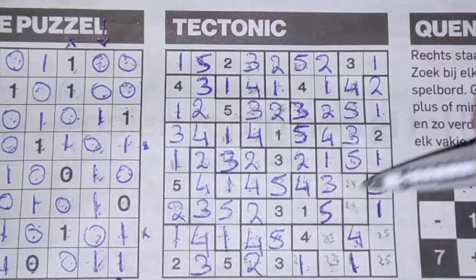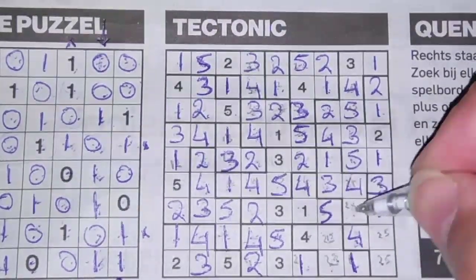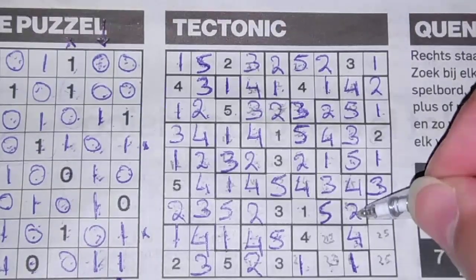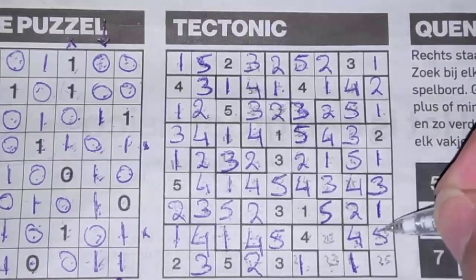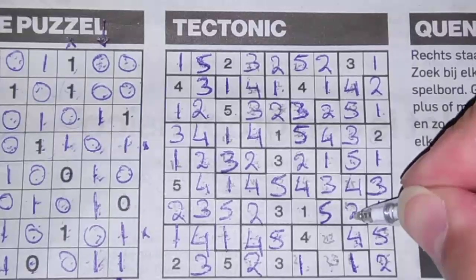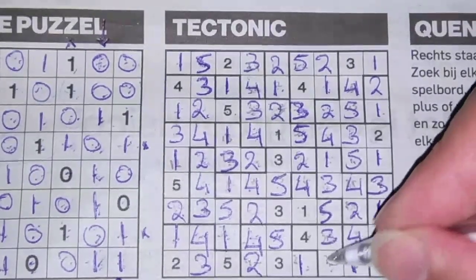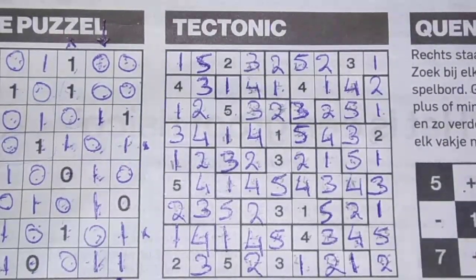Now we have a 4 here, so this cannot be a 4. This should be the 4 and this should be the 2. Now we have a 2 here, so this cannot be a 2. This should be the 5 and this should be the 2. We have a 2 here, so this should be the 3 and this should be a 2. Finished in 14 minutes.